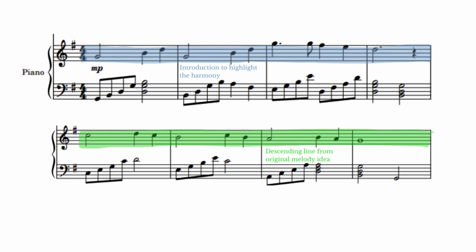To start off with the intro, I only did an 8-bar piano solo. The one highlighted in blue serves to only highlight the main harmony of the piece, and the second one highlighted in green features a bit of the main melodic idea.